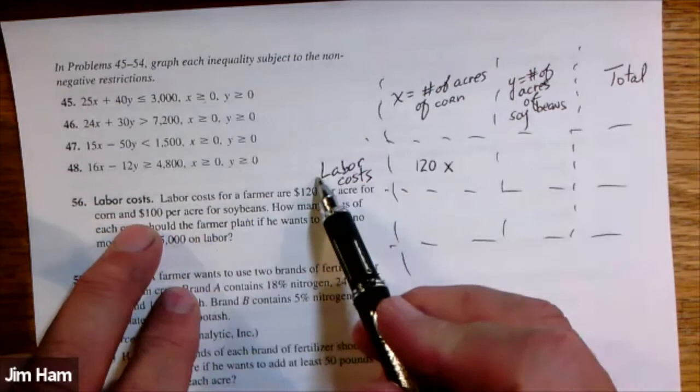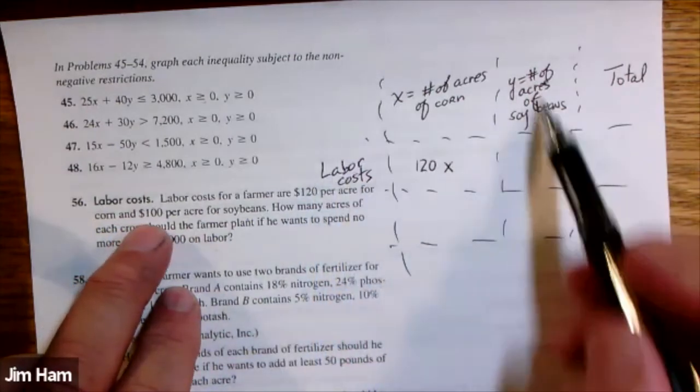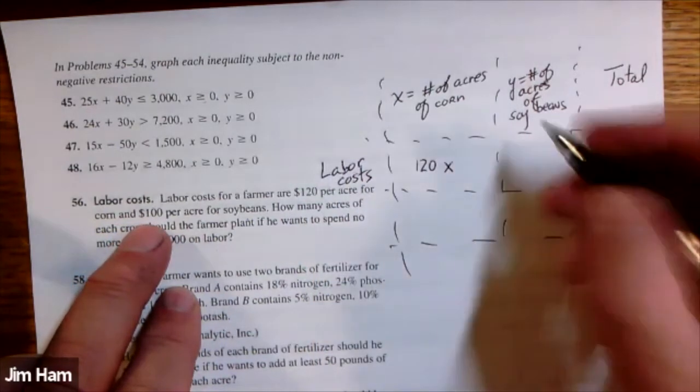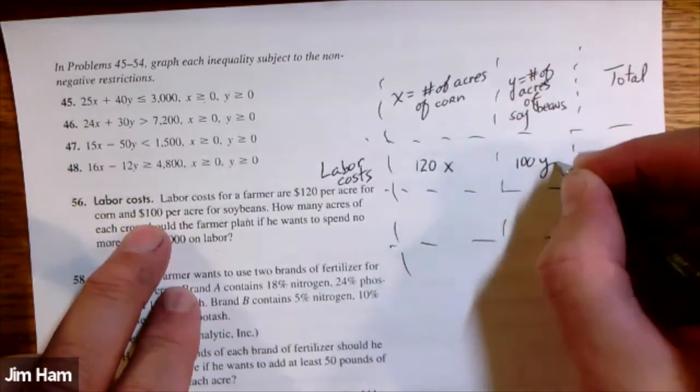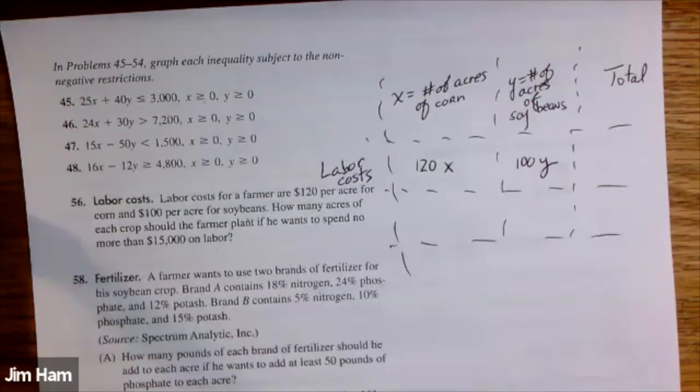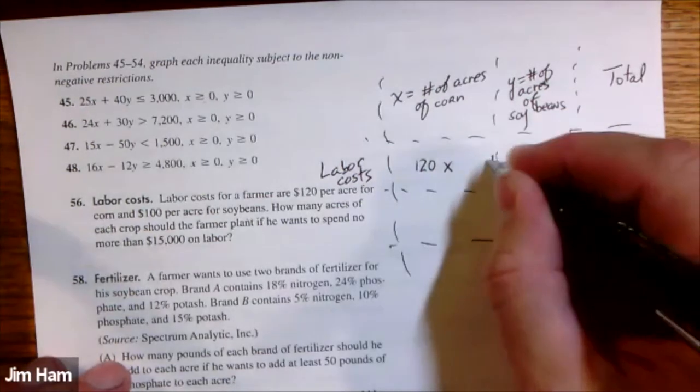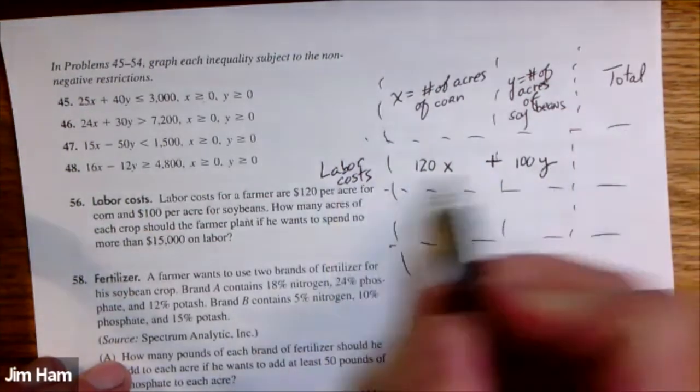And labor costs for soybeans are $100 per acre. But we've defined the number of acres of soybeans to be Y. So if we add those two together, we get the total labor costs.